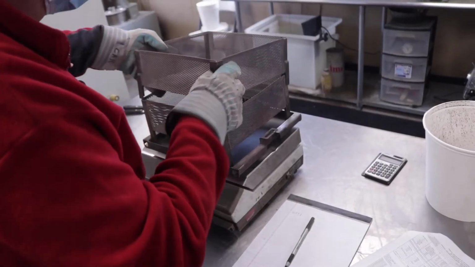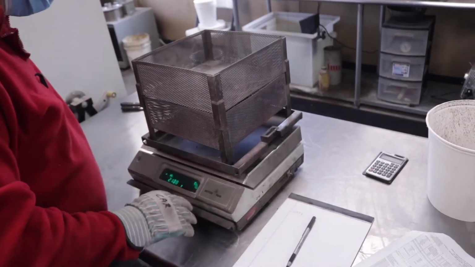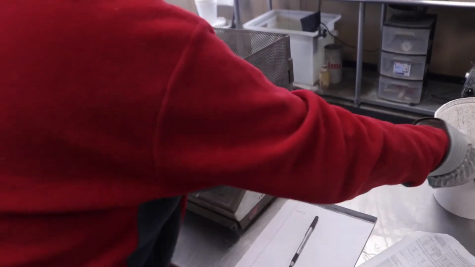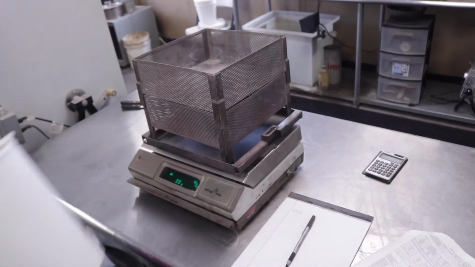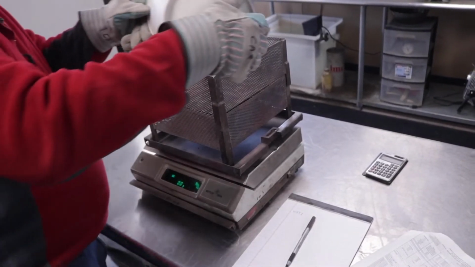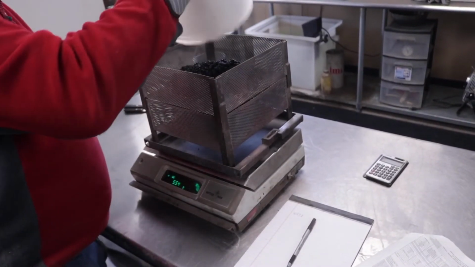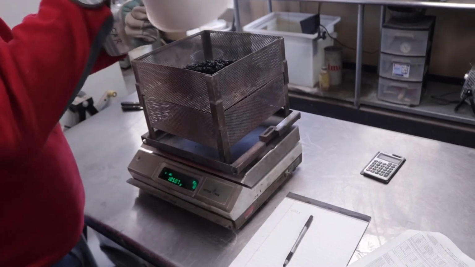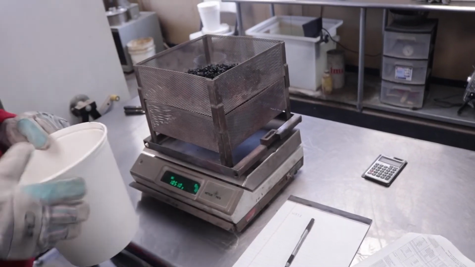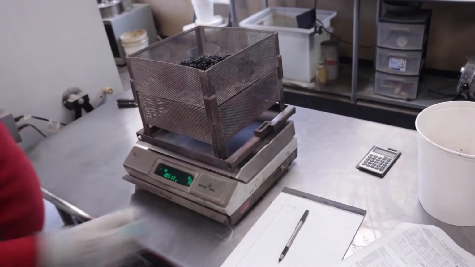Put the top basket on. And make sure that we had it weighed properly, just make sure that's roughly in the same ballpark as the weight of the bottom basket.